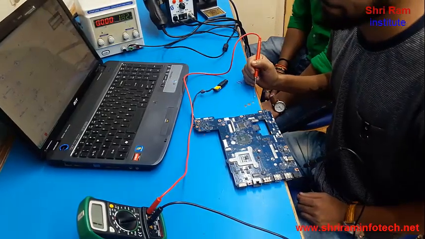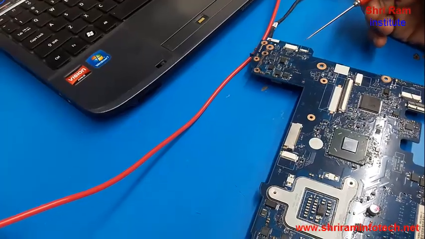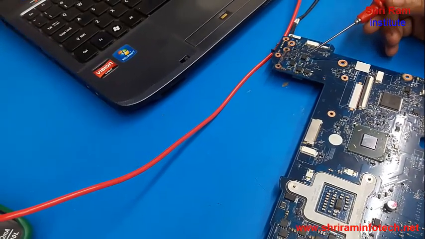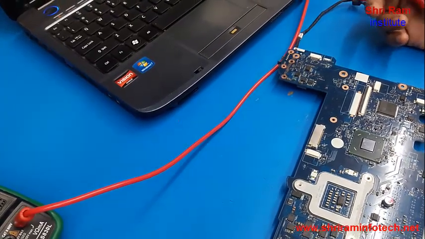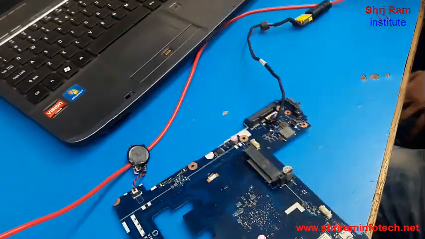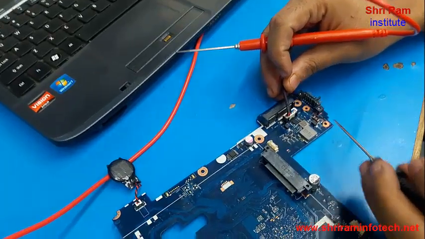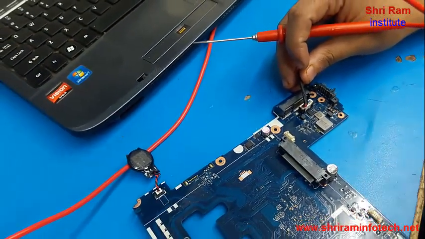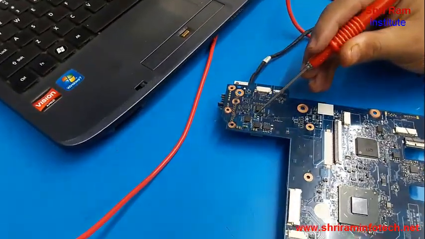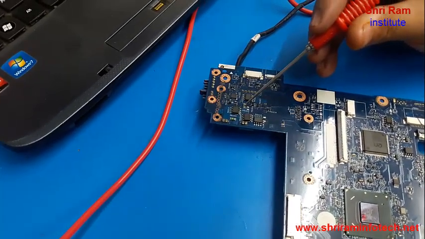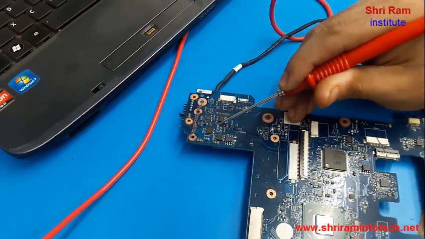Now this is the motherboard, and this one is my MOSFET number 1, and turn the motherboard. This is my DC connector, DC jack, and this is my MOSFET number 2, and my current sensing resistors. This is my current sensing resistor. The value is 0.02 ohms. It's a 0.02 ohms.